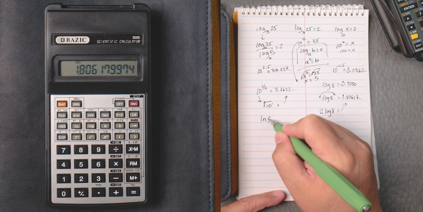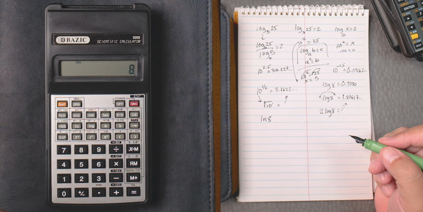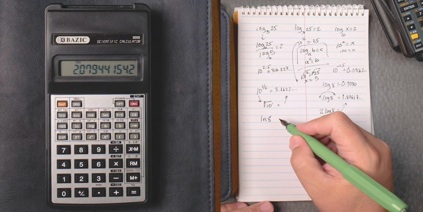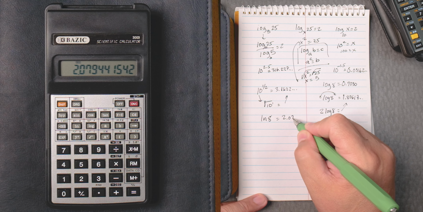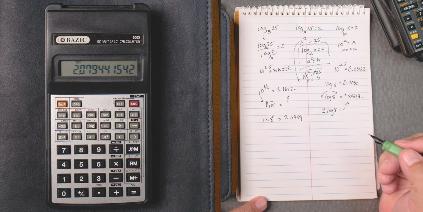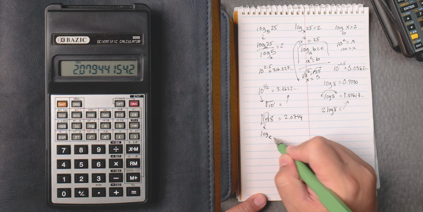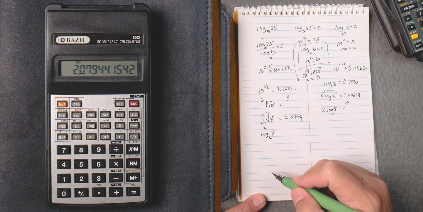Natural log of 8. So here's 8, natural log, which is this button right here. Press it, and we get 2.0794. Perfect.